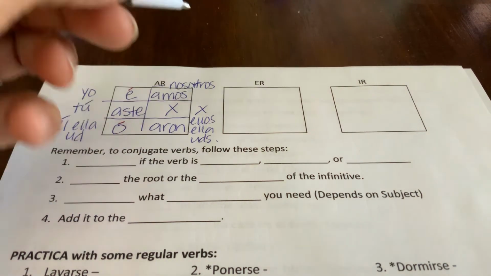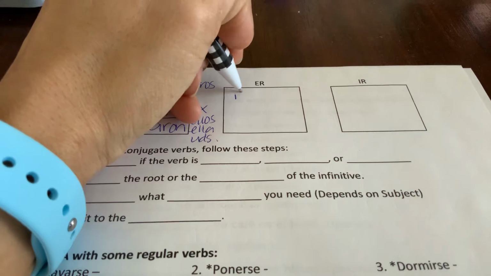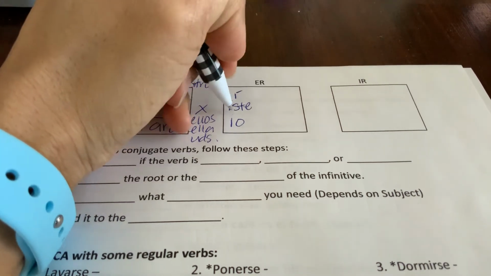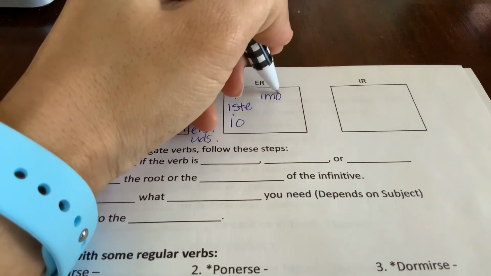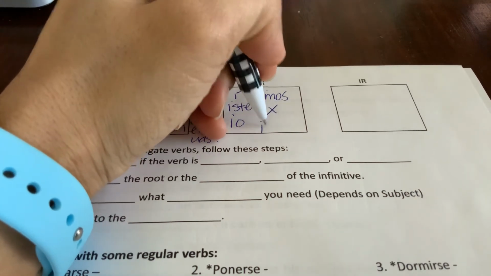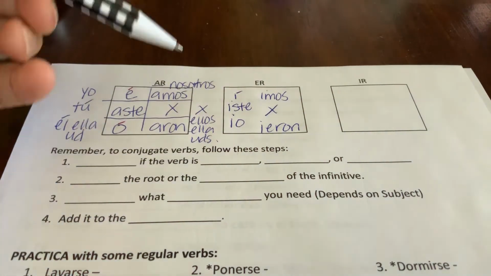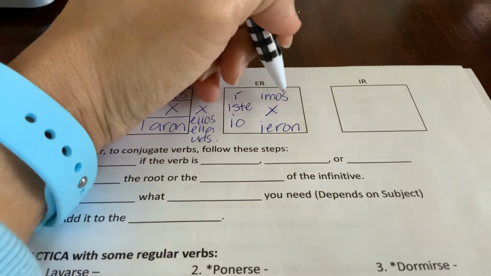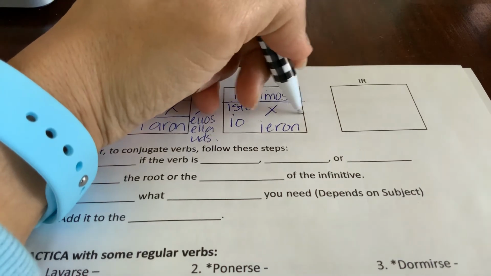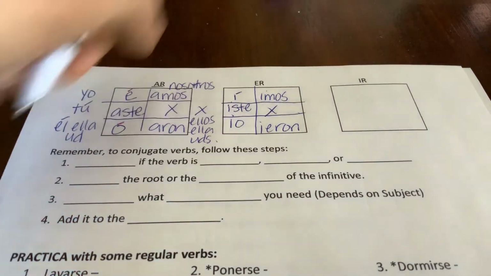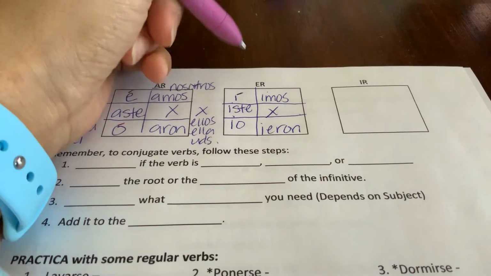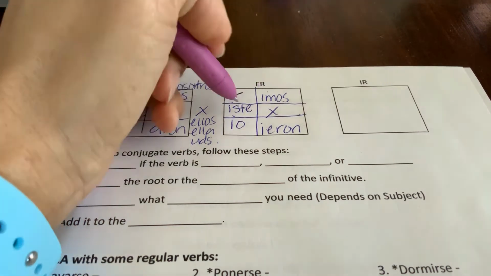For ER verbs, it's going to look like this. Oops, I jumped the gun a little bit. Same people that are on this side and this side go over here. Let me divide. Now this one is going to end in í, which is an i with an accent.